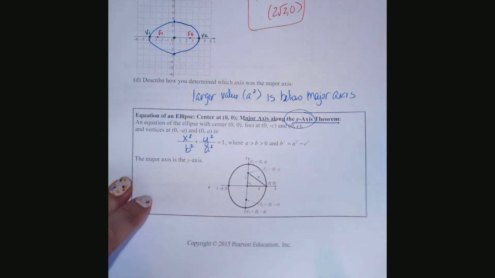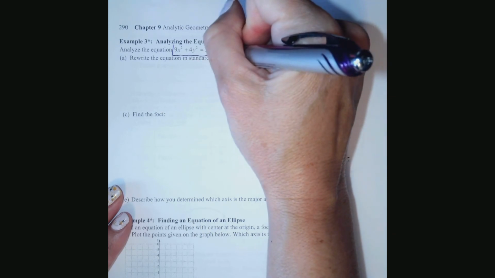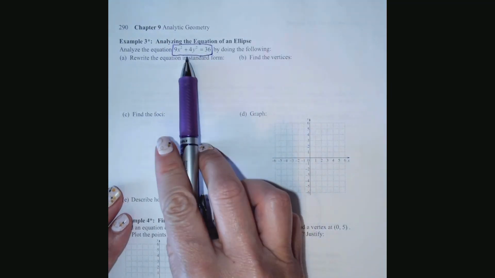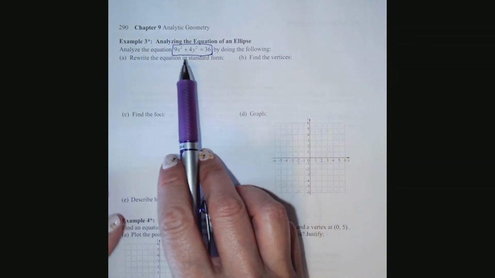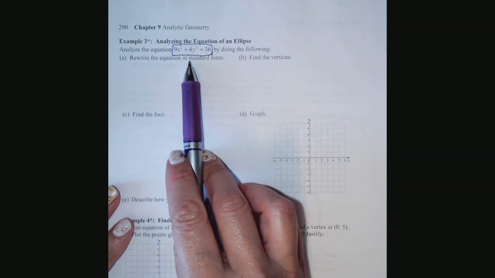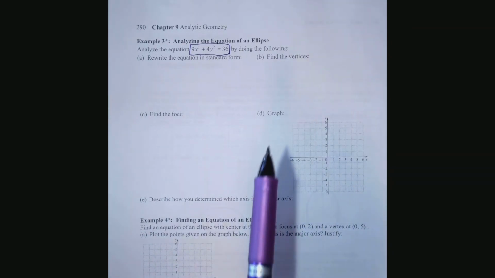Let's go ahead and look at our next example, where we work with an ellipse that is centered on or parallel along the y-axis. Okay, this starts us in a little different place. We're going to analyze this equation and graph our ellipse. Now, this is not in standard form. It's not in that graphing form that allows me to find my values, so I need to get it there.